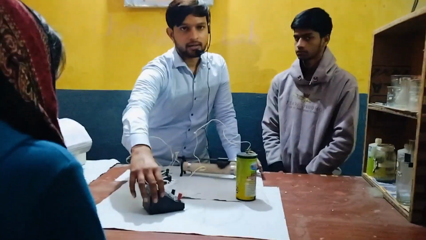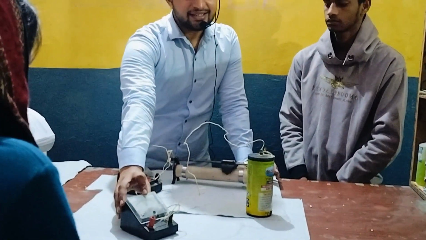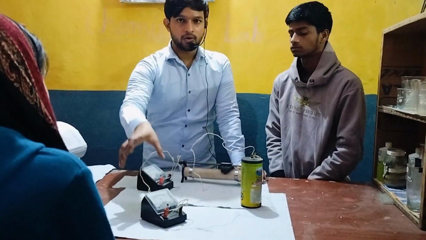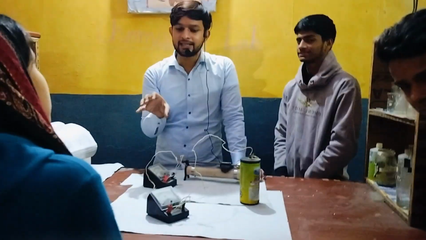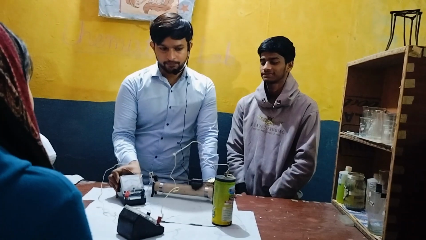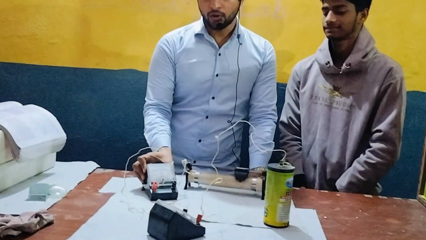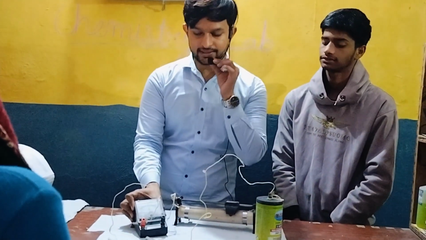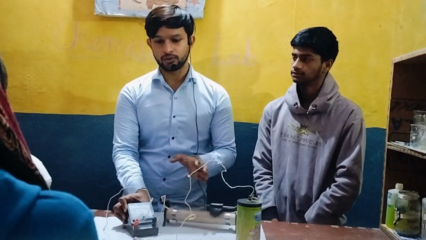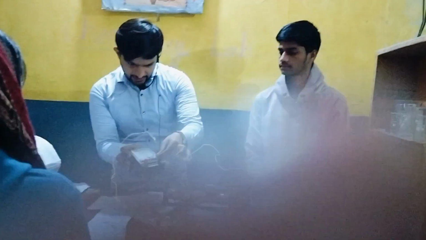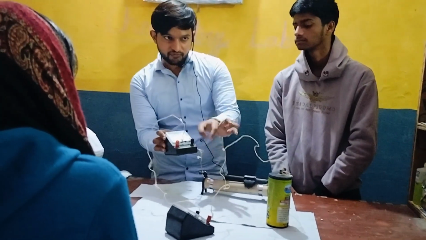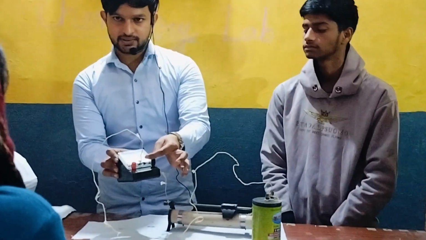Please zoom in here. You can see the A written here. A is for ammeter. It measures the value of electric current and gives the answer in amperes. This is our voltmeter. You can see V written here. The voltmeter measures the voltage and gives the value in volts. And please see this wire, of which we have to calculate the resistance.